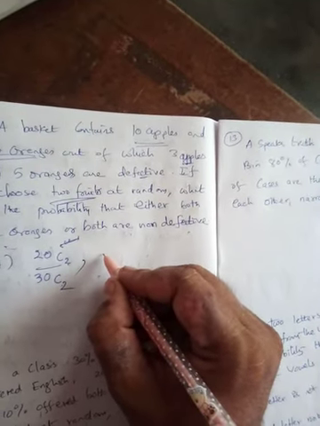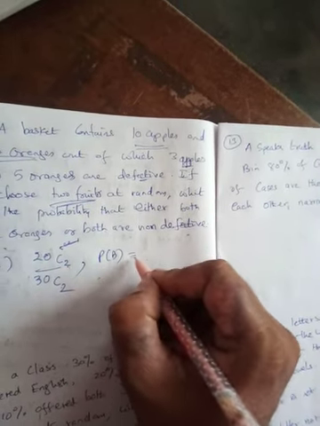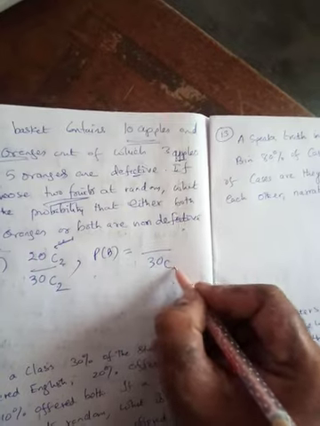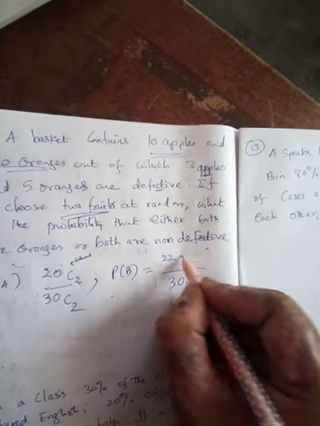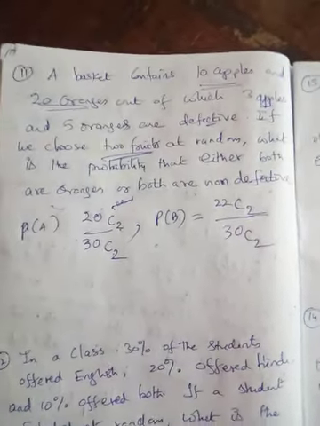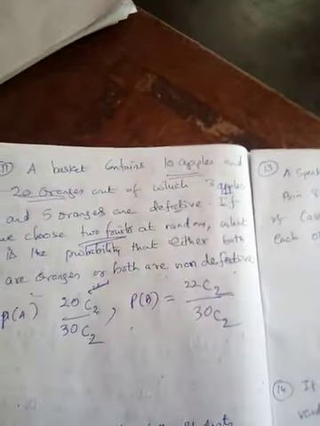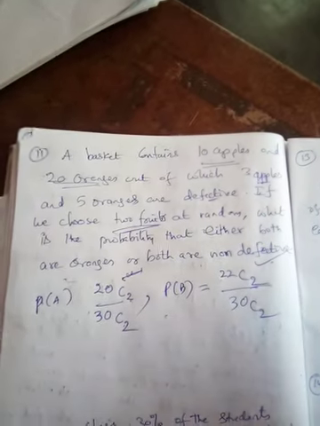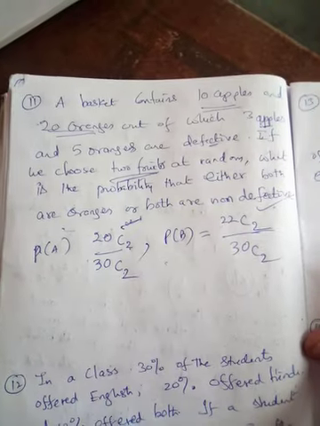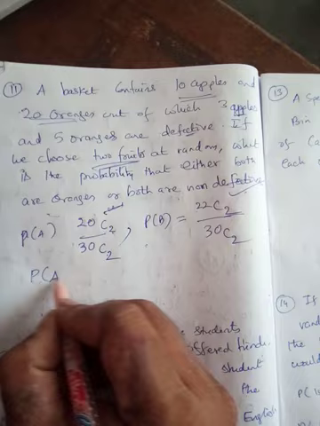P of A, probability, and P of B. If I take, 30C2 is common. Out of 30 fruits, we are selecting 2. 22C2 will be the numerator. What is the 22C2? Out of the 30, 8 are defective, that is 3 apples and 5 oranges. So if I remove that 8, non-defective are 22. So 22 we have to select 2, both non-defective. So 22C2 by 30C2.